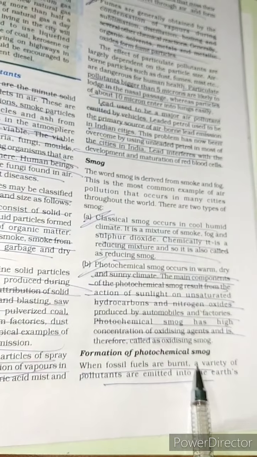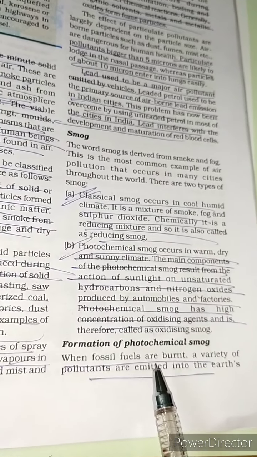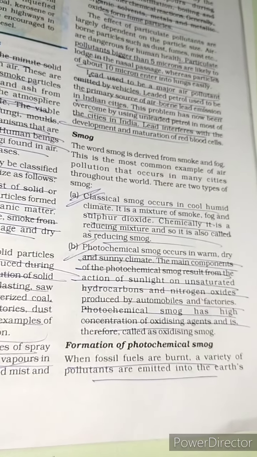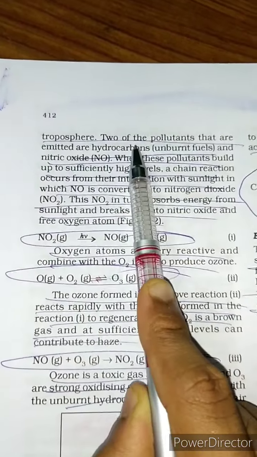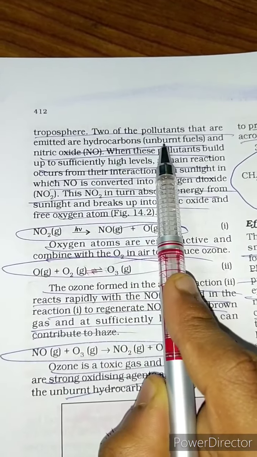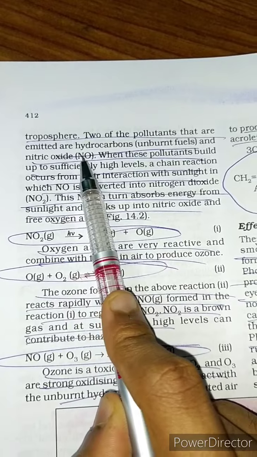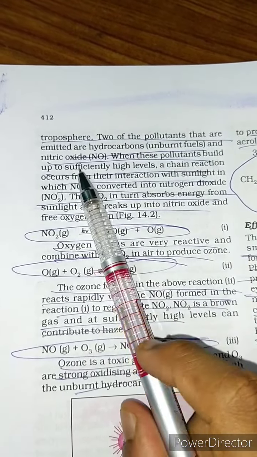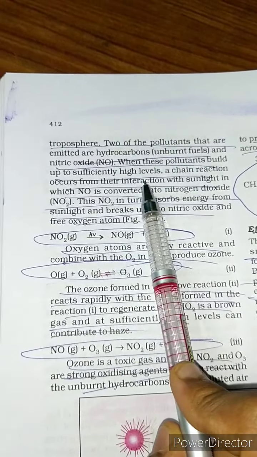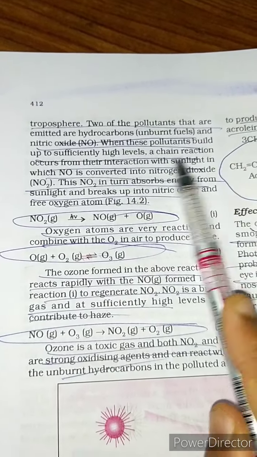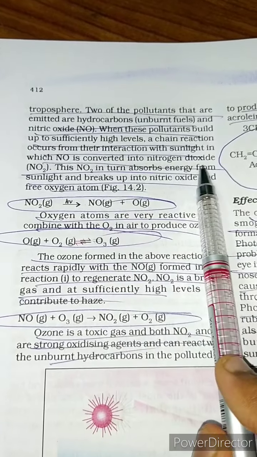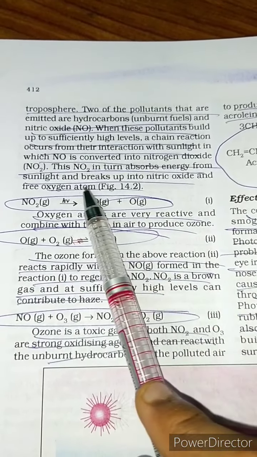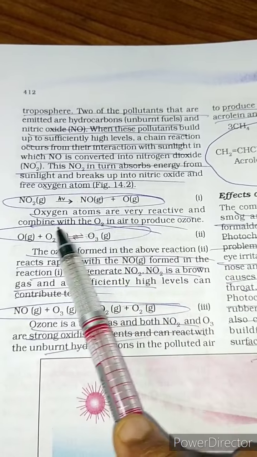Now, formation of photochemical smog. When fossil fuels are burnt, a variety of pollutants are emitted into the troposphere. Two of the pollutants that are emitted are hydrocarbons, that is unburned fuel, and nitric oxide, NO. When these pollutants build up to a sufficiently high level, a chain reaction occurs in interaction with sunlight, in which NO is converted into nitrogen dioxide, NO2. This NO2 in turn absorbs energy from sunlight and breaks up into nitric oxide and a free oxygen atom. The reaction is given over here.